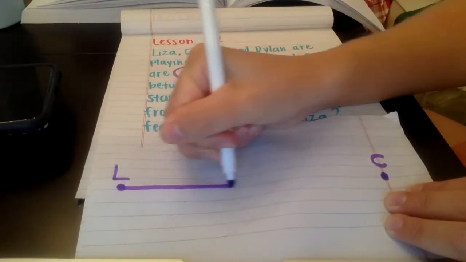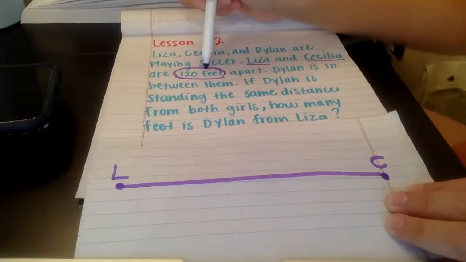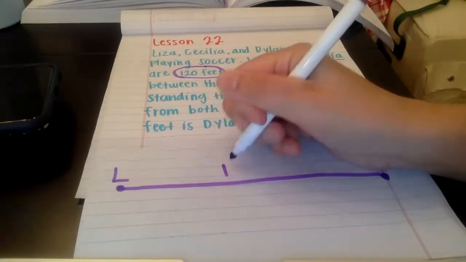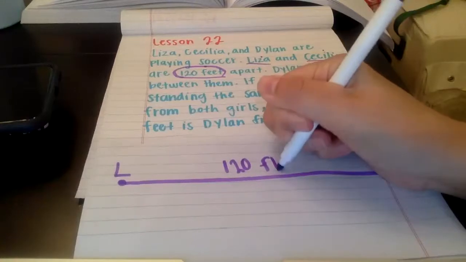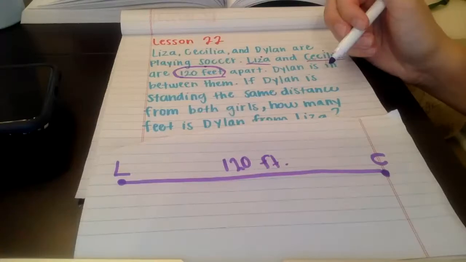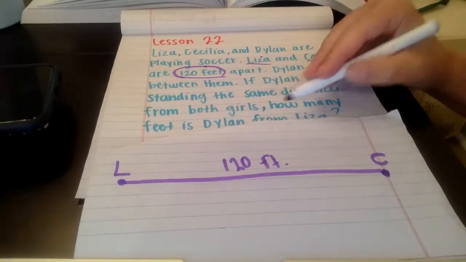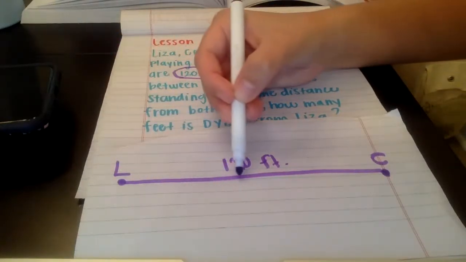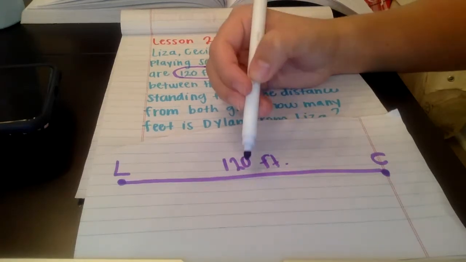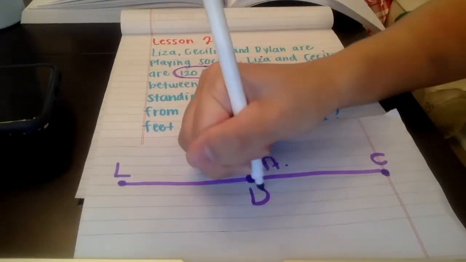Now, it tells me right in the problem that Liza and Cecilia are 120 feet apart, and that's why I circled that. So I know that this distance is 120 feet because it tells me. Now let's keep reading. Dylan is in between them. If Dylan is standing the same distance from both girls, how many feet is Dylan from Liza? Well, if he's the same distance from Liza and the same distance from Cecilia, then he has to be right in the middle. So I'm going to put a D for Dylan.